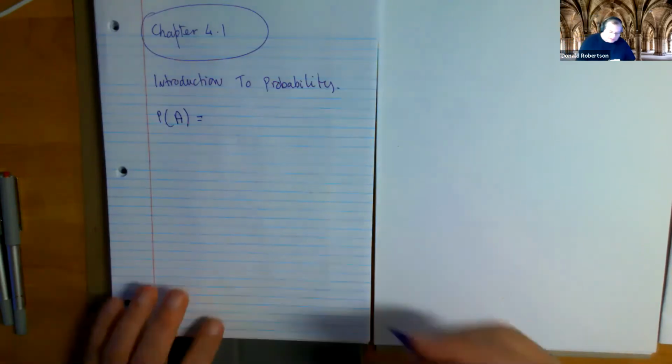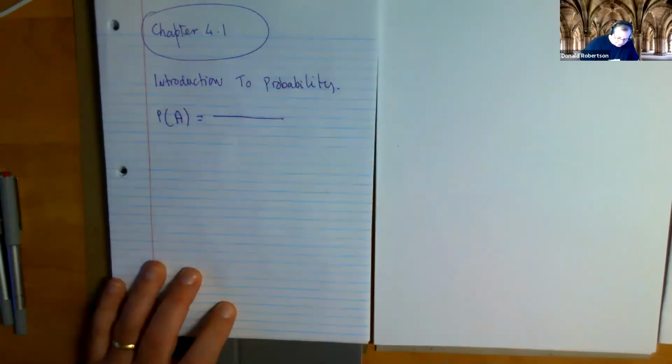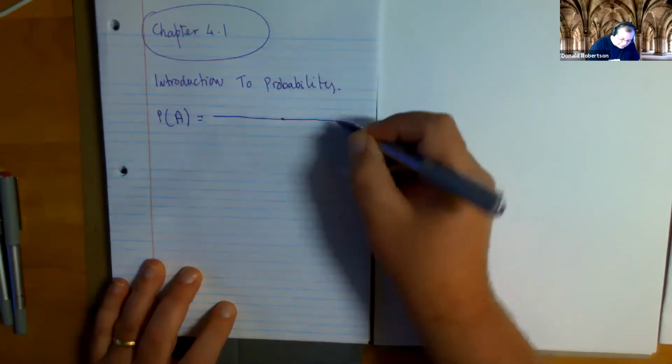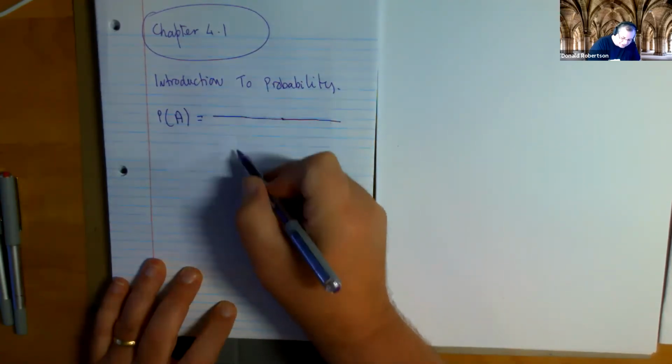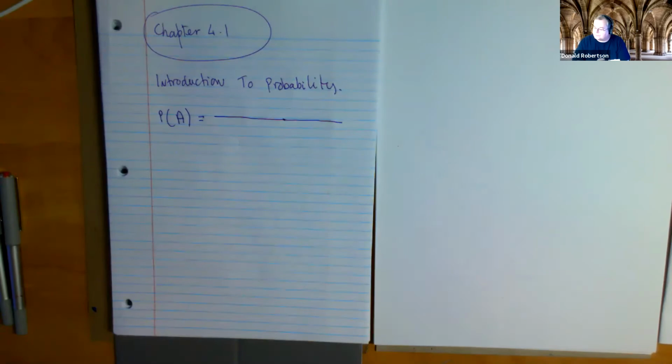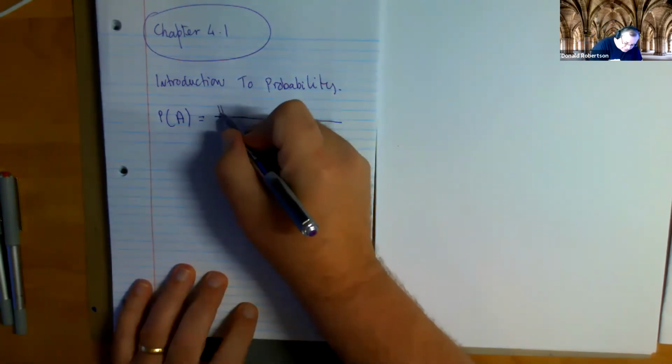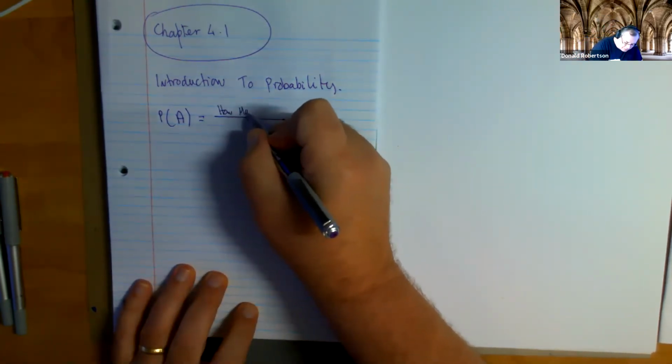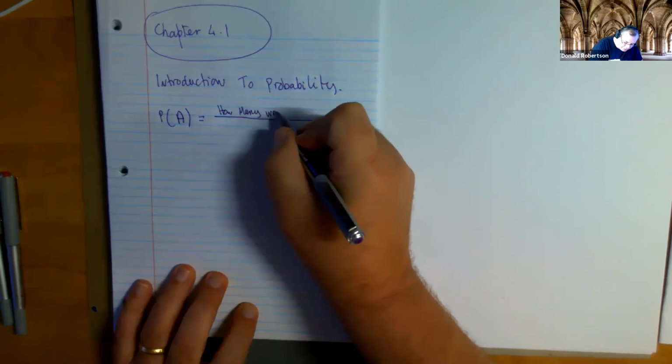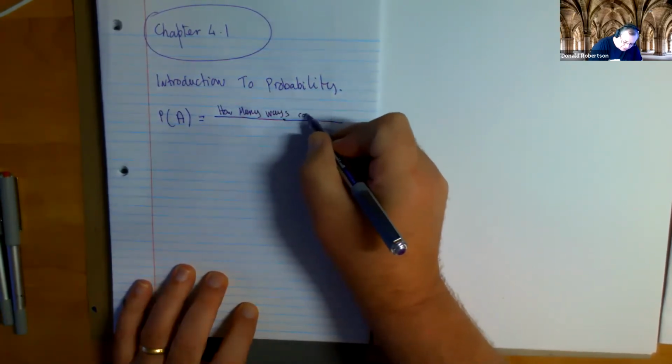So let's give you the general formula and then actually apply it. It's made from a fraction. The probability is a fraction. The top number is how many ways could event A happen?